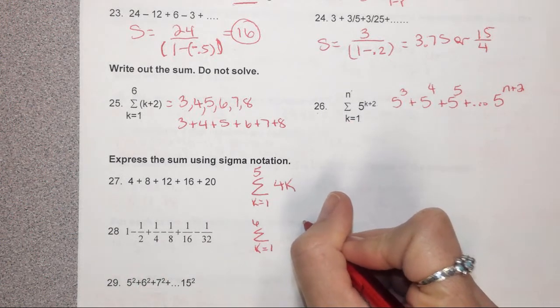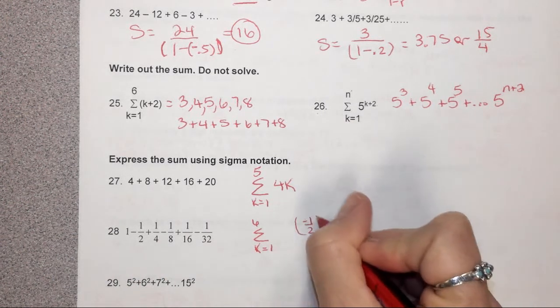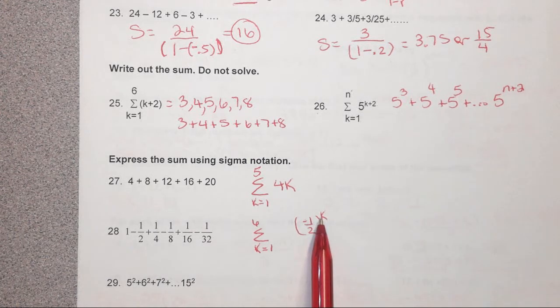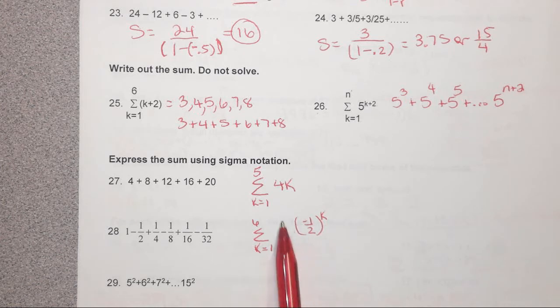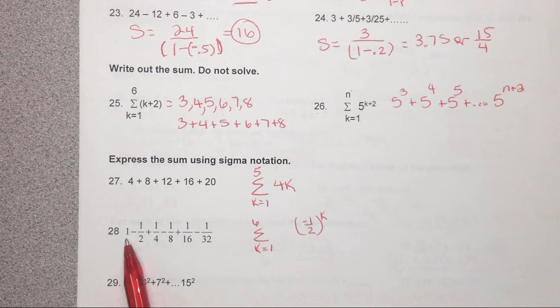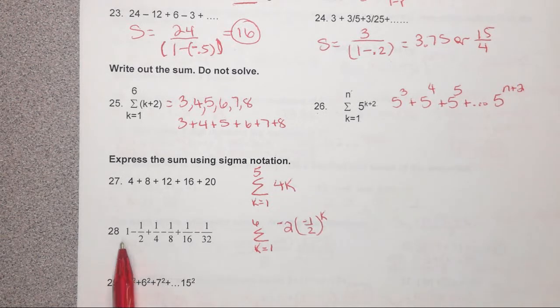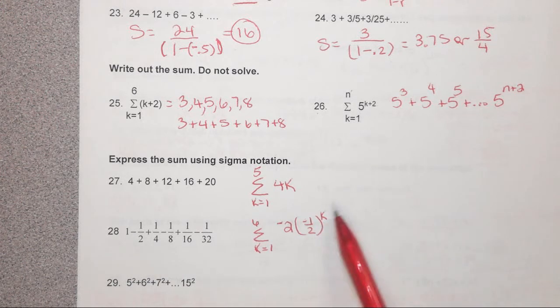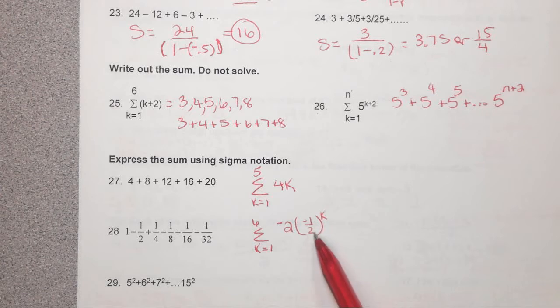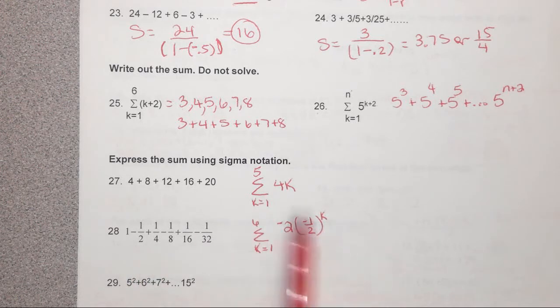So I know if I had negative 1/2 to the k, well, if k was 1, this would need to be a negative 1/2 to start with. So I have to multiply by something out here in order to get a positive 1. So negative 1/2 times negative 2 would give me a positive 1. So this is one way to write it. Again, it's multiple choice. You can look at your answer choices and see what works. So then if I were to plug in a 2 here, negative 1/2 squared would be 1/4, and 1/4 times negative 2 would be negative 1/2. So this actually does work.